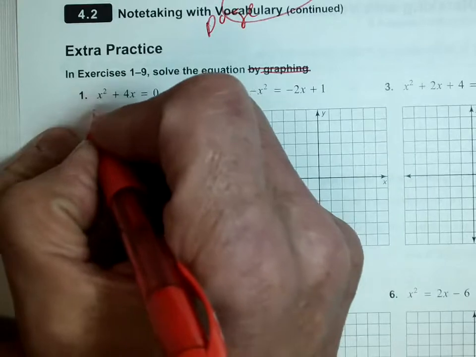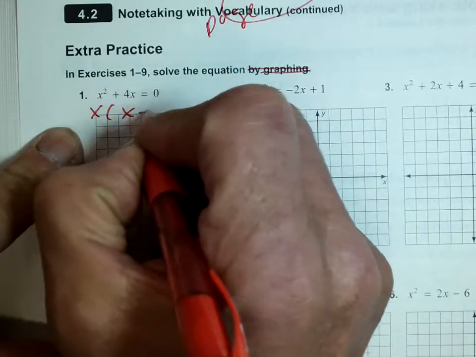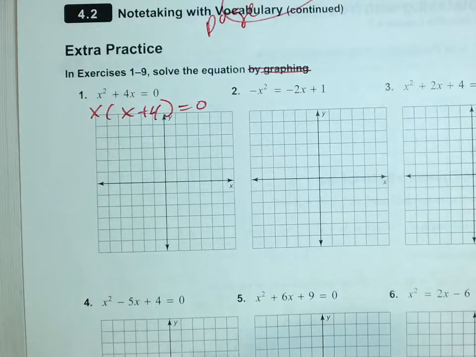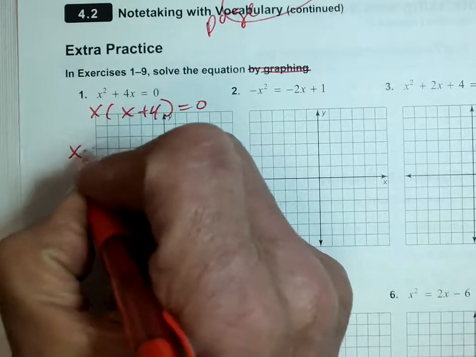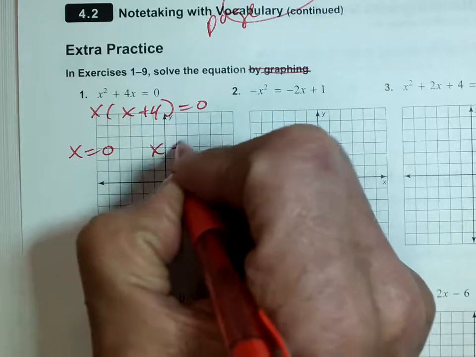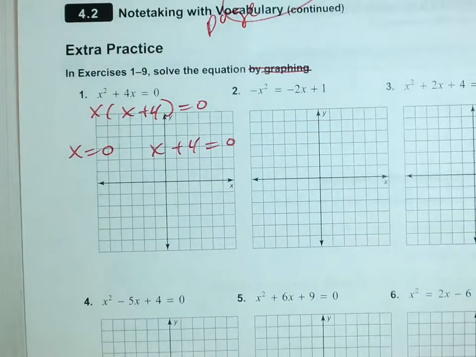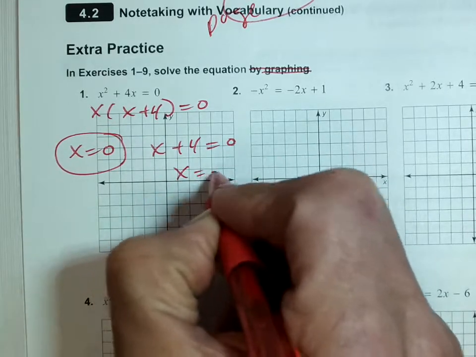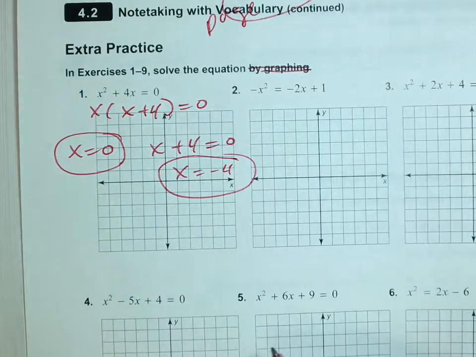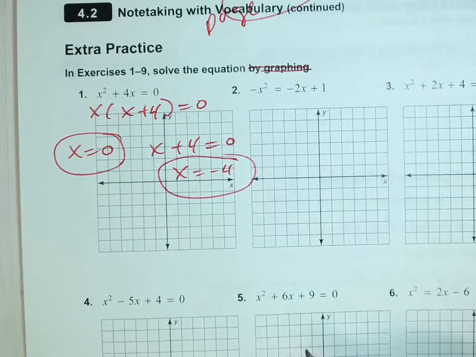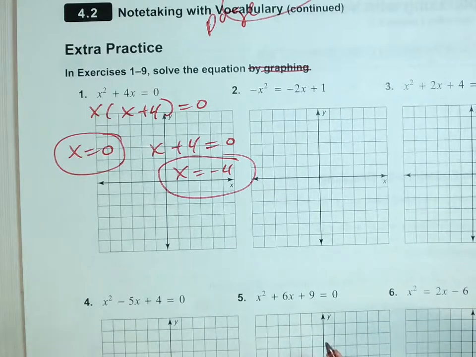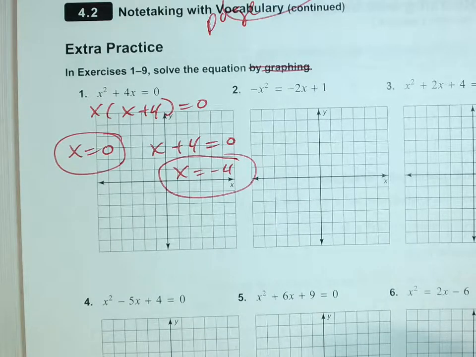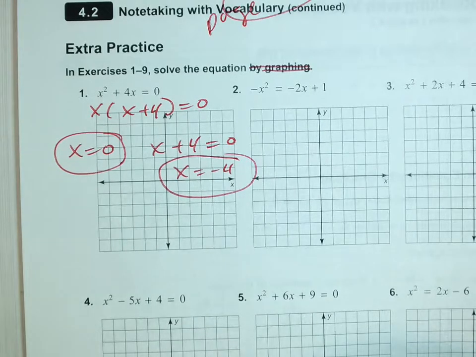Common factor number 1. Take out an x. X times x plus 4 equals 0. Mini equations: x equals 0, x plus 4 equals 0. One answer is 0. The other answer is negative 4. Now, it just says solve. It doesn't say graph, does it? If I choose not to graph it and just solve it, I've got the answers. If you want to graph it, go ahead. I'd prefer not to.